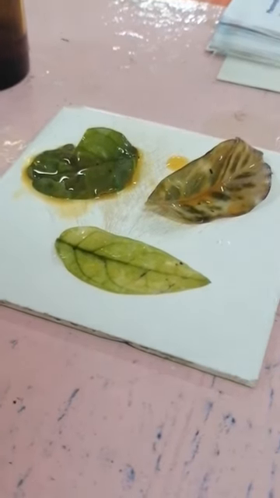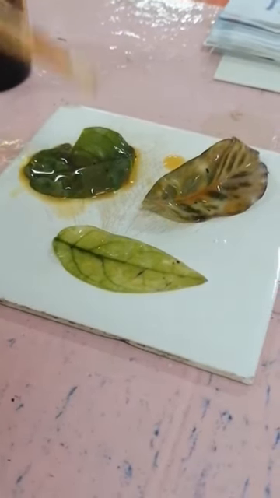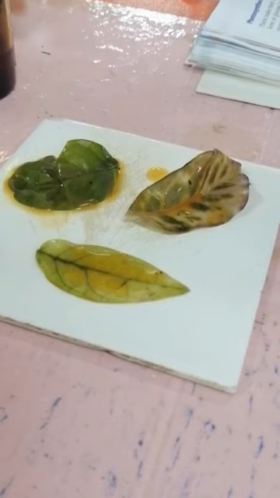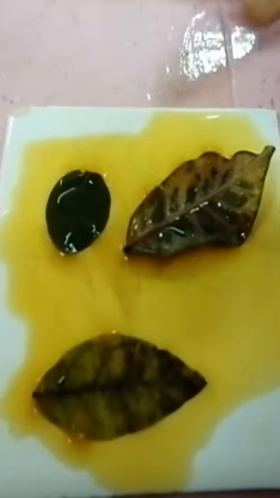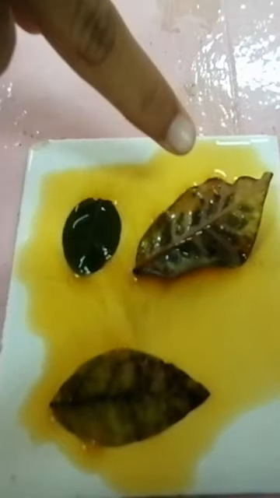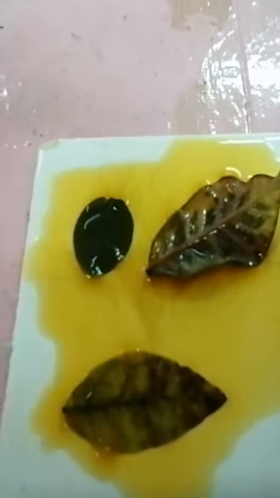Leave it for a few minutes and you will see if starch is present. Dark blue spots can be seen. If starch is present, the color will change into dark blue coloration.